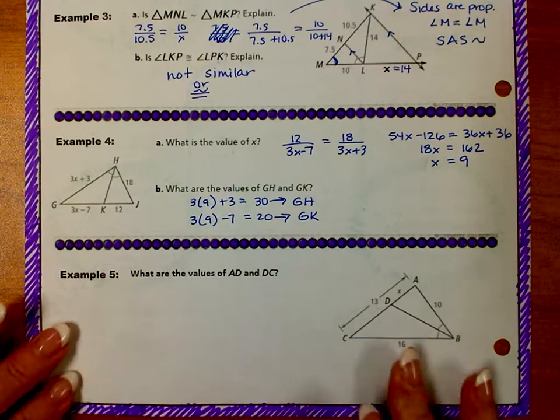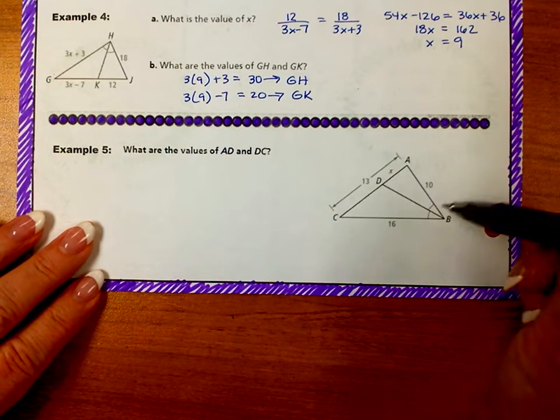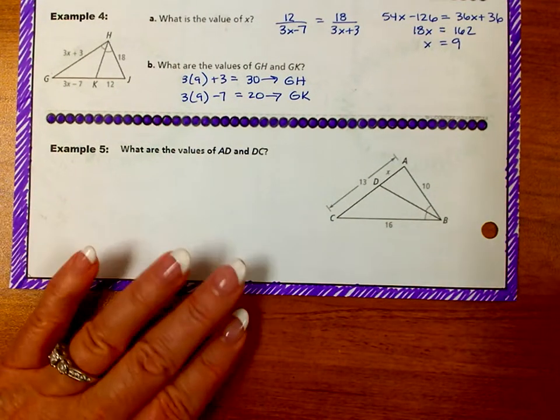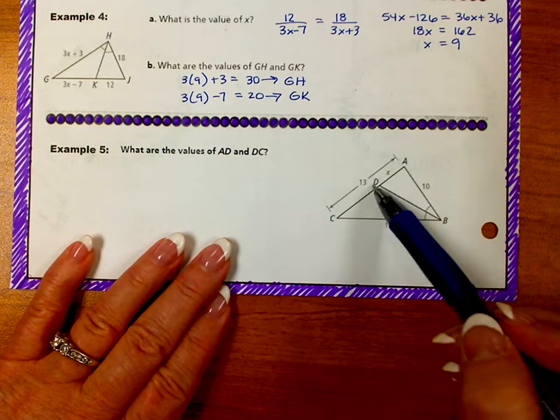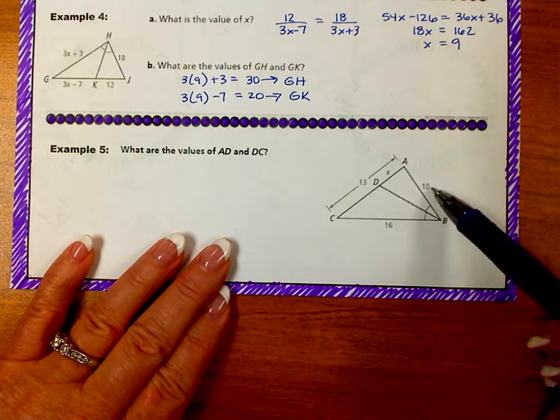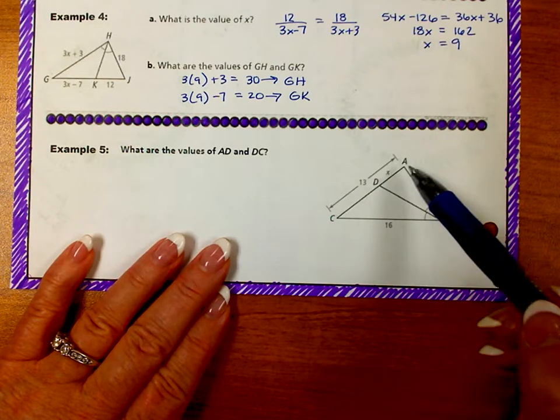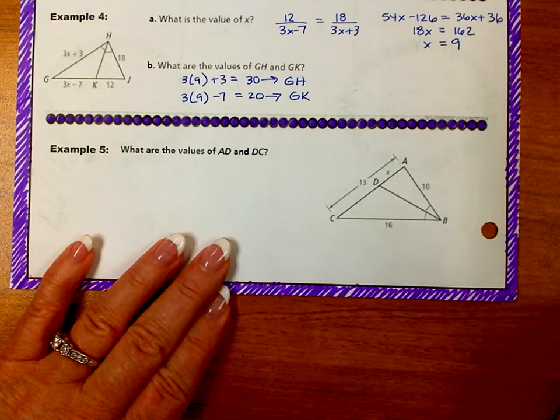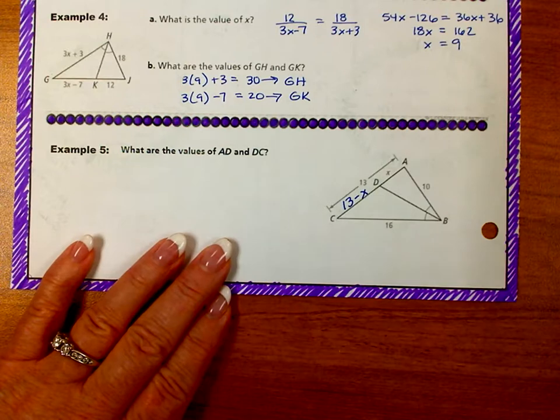All right, moving right along. We are up to our last example, and this one is another angle bisector one. So we want to say that AD over DC is equal to 10 over 16. So if AD equals x and AC equals 13, then DC is going to be 13 minus x.